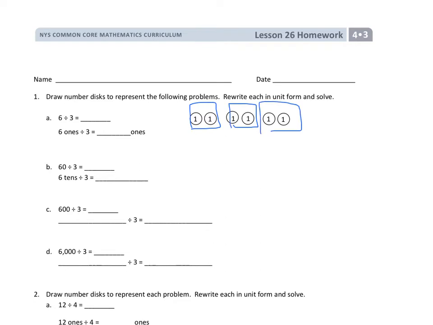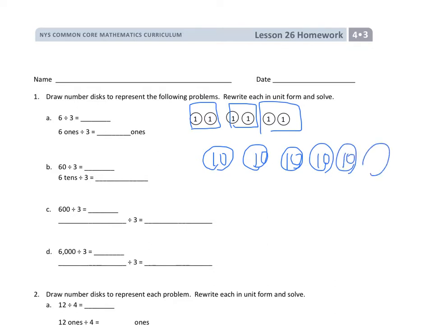The only thing that you have to do different on B, C, and D is change the value of the disc. So you're going to make a value of 10, 20, 30, 40, 50, 60. You can still put them into 3 equal groups. And even down here on D, where you get to 6,000, the discs are just going to be worth 1,000 each.